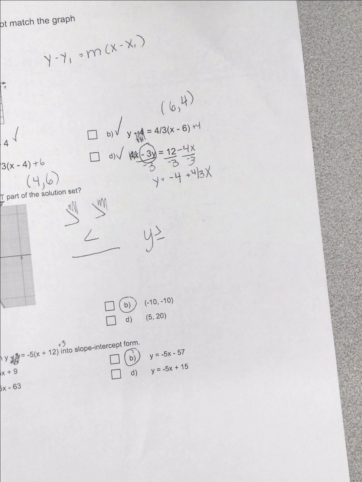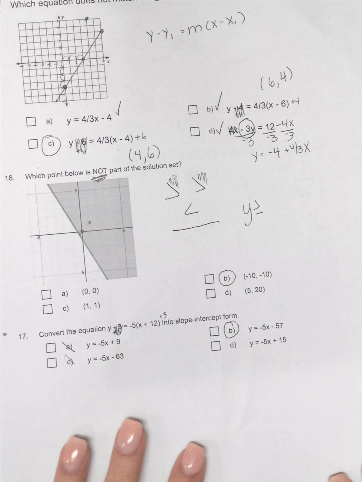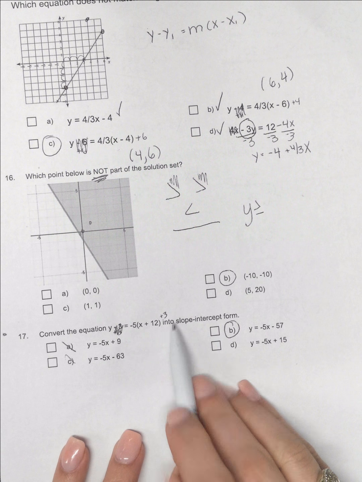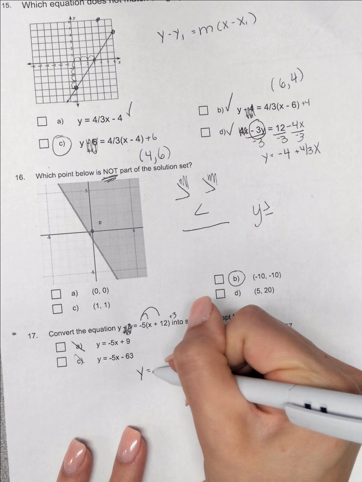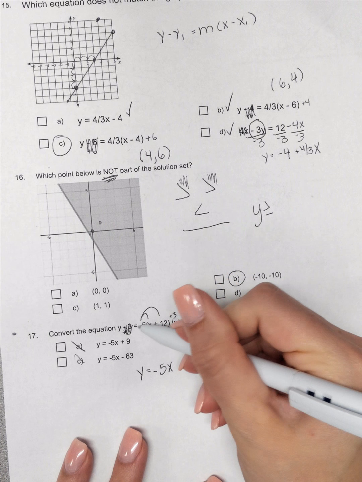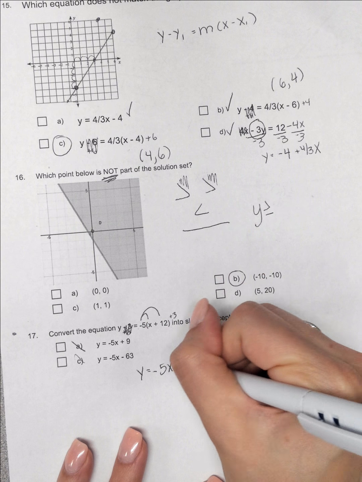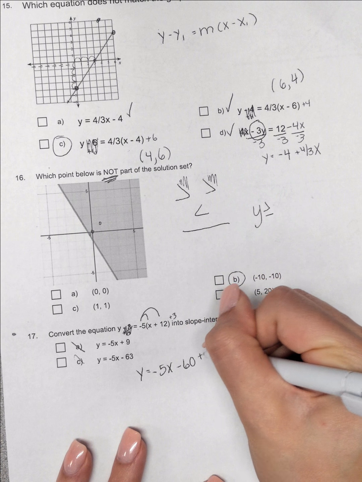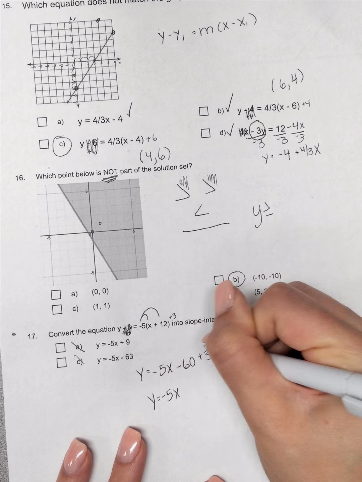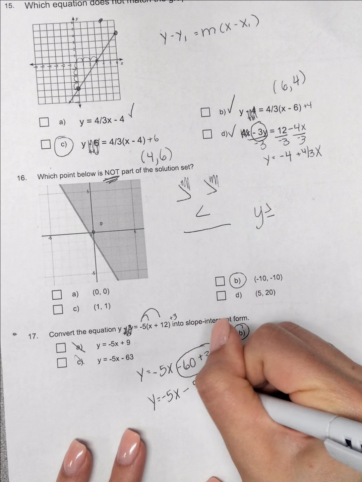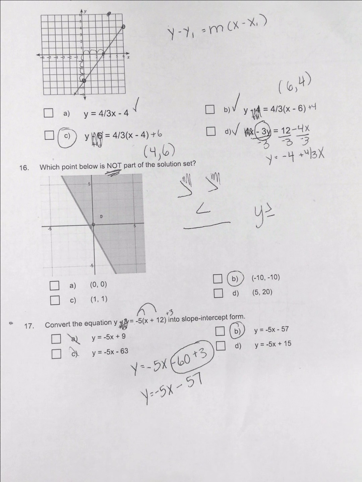If I wanted to do it by hand, okay, I came over here, I knew that I needed to add this 3. I need to distribute this negative 5, so y equals negative 5x. Negative 5 times 12 is a negative 60, and then the plus 3 at the end. So y equals negative 5x, combine these two things to get a negative 57. So there it is by hand.